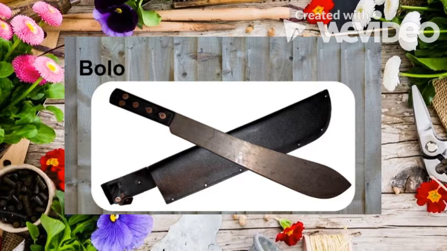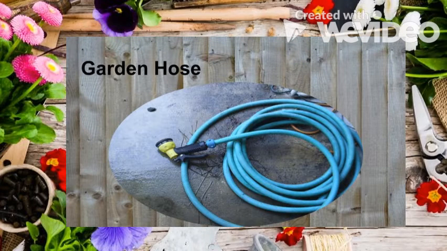Okay, another one, we have garden hose. Okay, garden hose. So this is very common. We all know that this is used for watering the plants. So this is different from sprinkler. Sprinkler, we can use it for the garden.